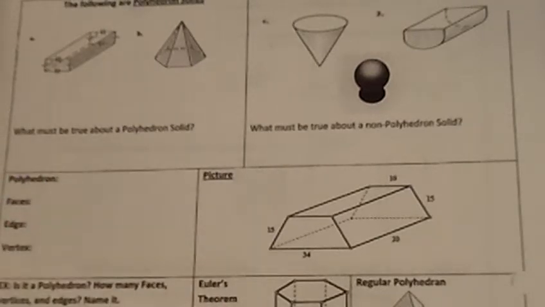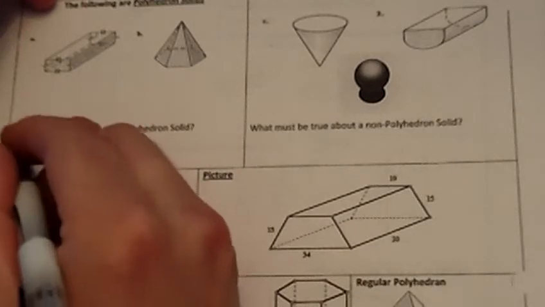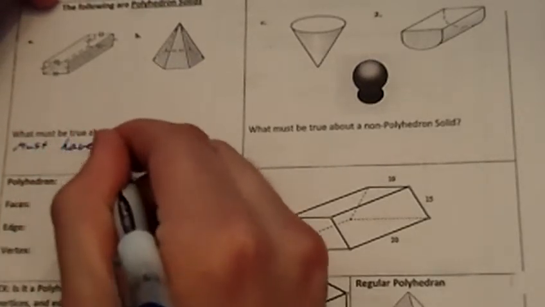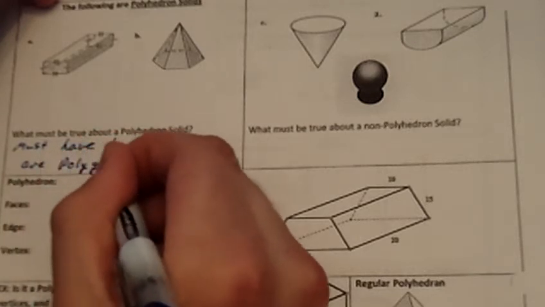All right. What must be true about a polyhedron solid? Well, a polyhedron solid must have bases that are polygons. Must have bases that are polygons. If I don't have that, I don't have a polyhedron.